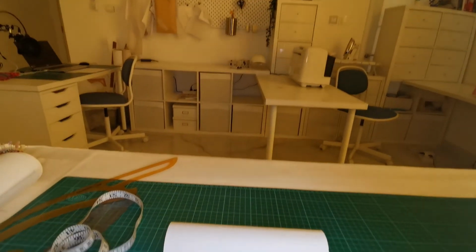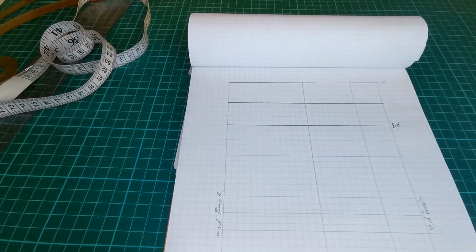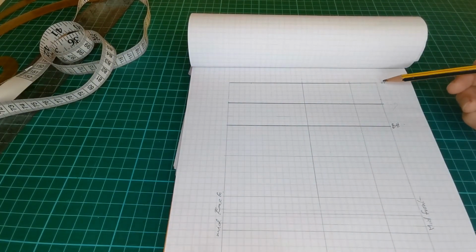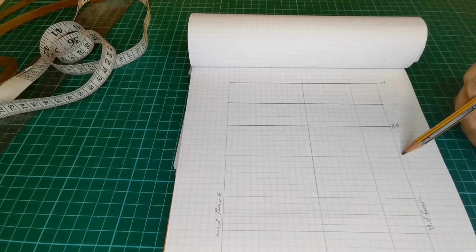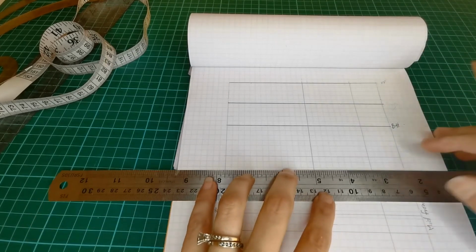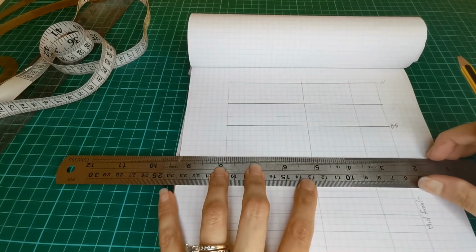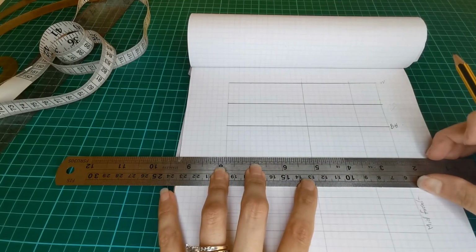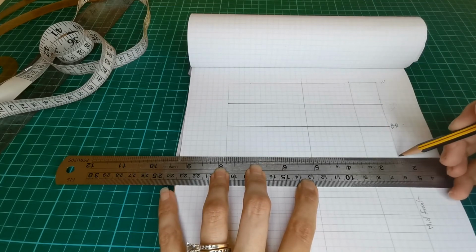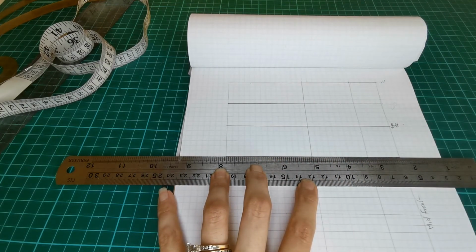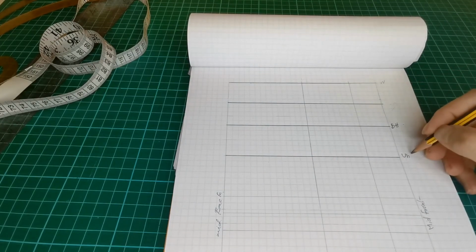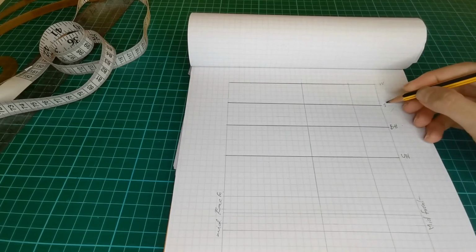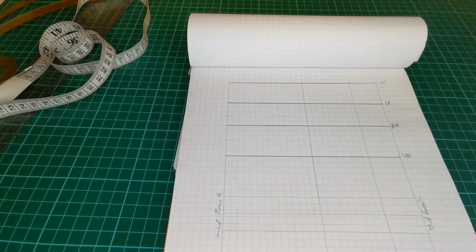So going back here, I'll go to the piece of paper. I'll go from the waist downward 35 centimeters, and then I will draw a line all the way from mid front to mid back. And this is under hip, and this is the small hip.